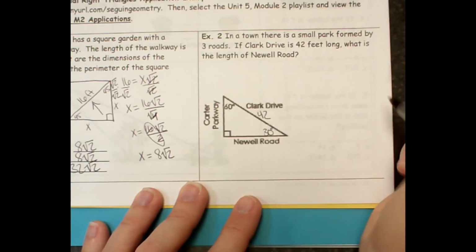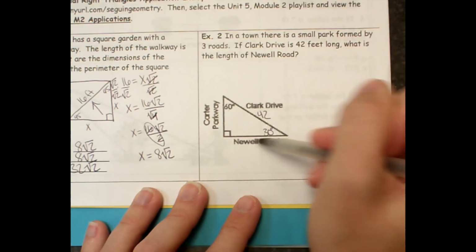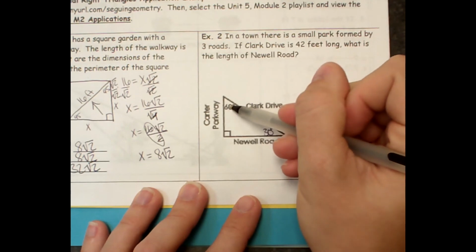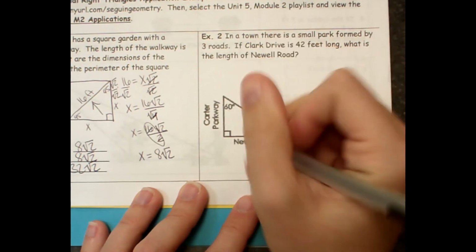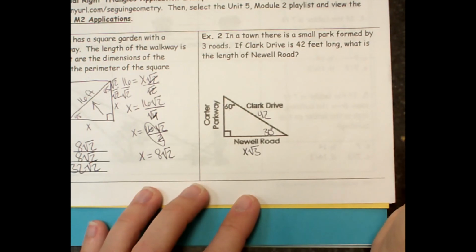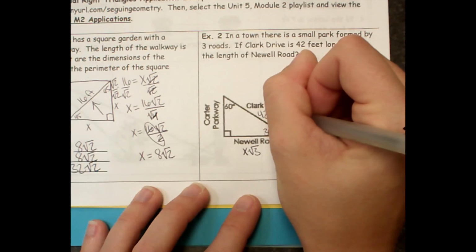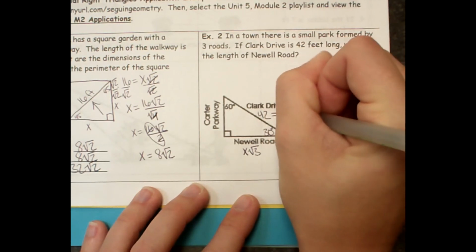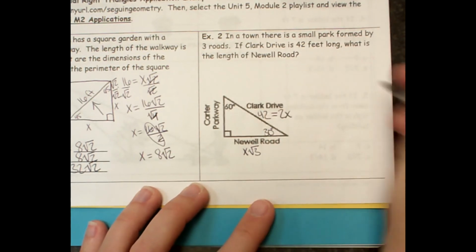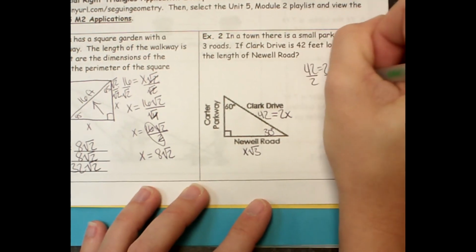So now you have a 30, 60, 90 triangle, and those are the rules that you need to apply. If they want to know the length of Newell Road, the side across from 60 degrees is always going to be equal to x square root of 3. So we need to find out what x is, and using our 30, 60, 90 triangle rules, your hypotenuse is equal to 2x. So we need to solve that equation for x.